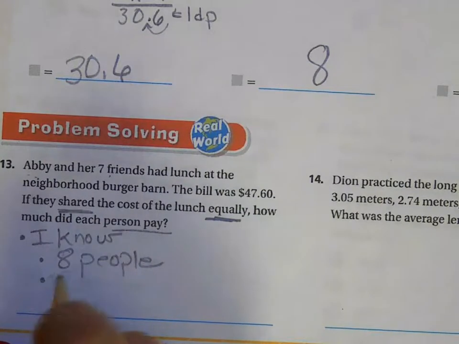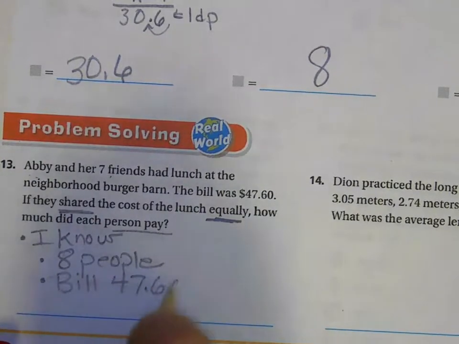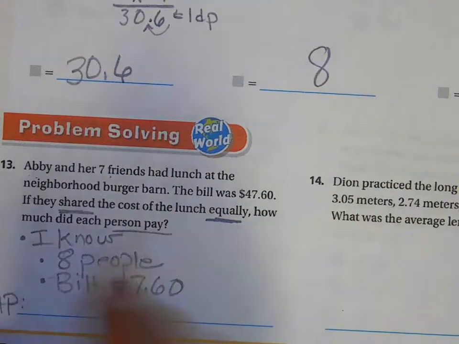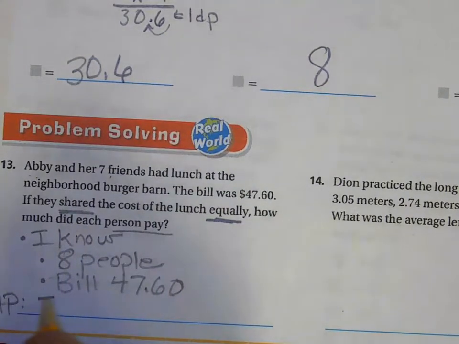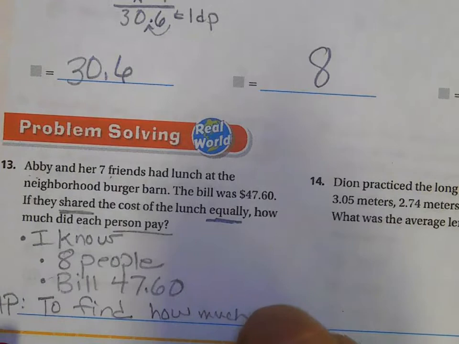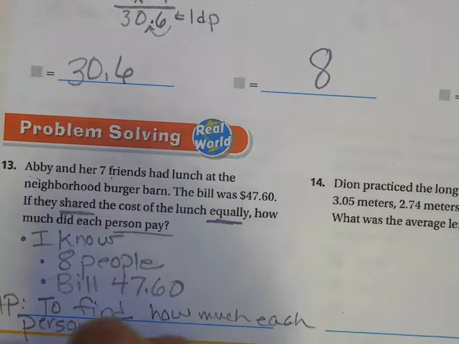And that their bill came out to $47.60. And then what's my author's purpose? To find, very good, how much each person paid.